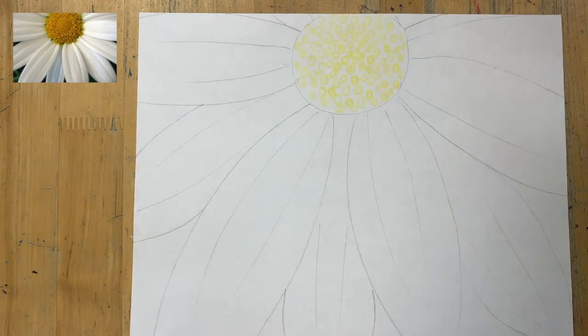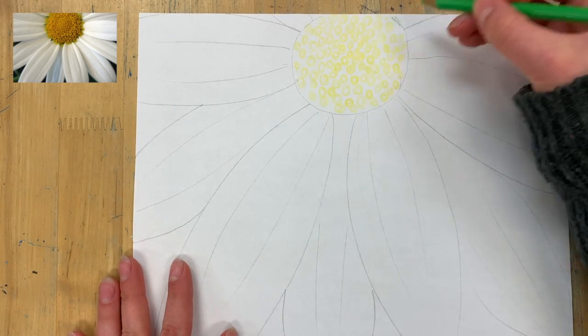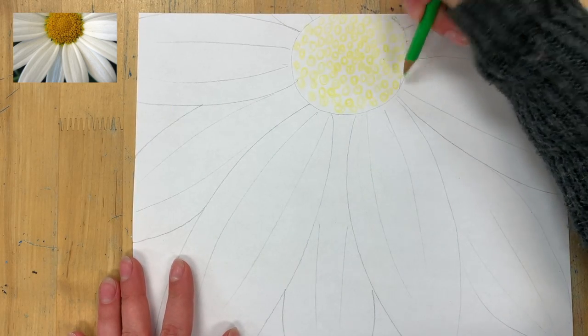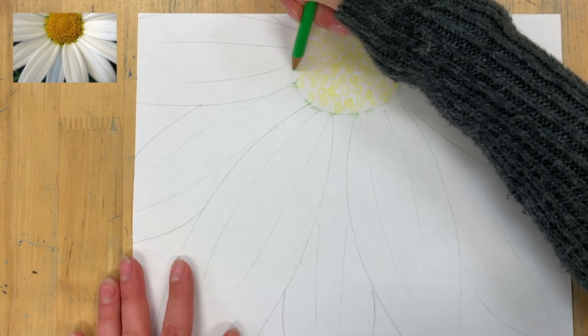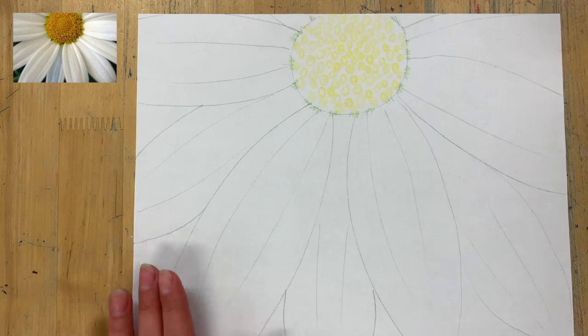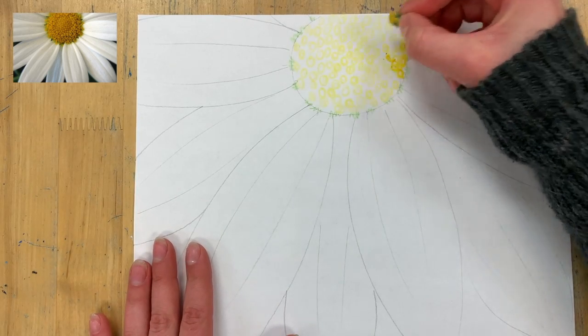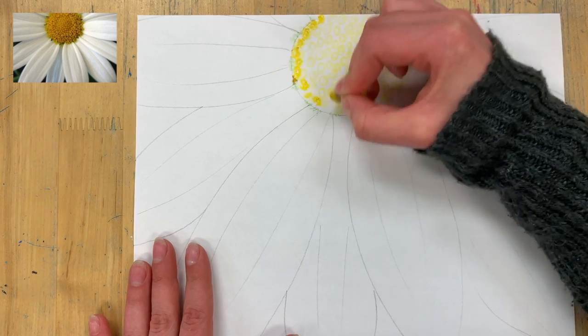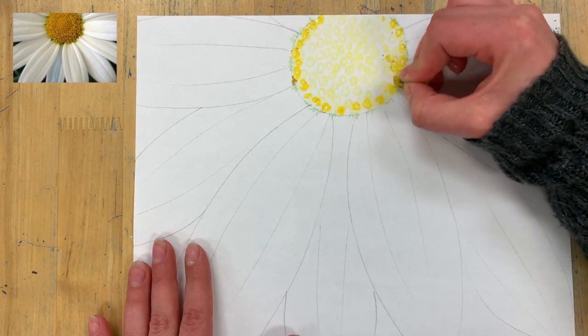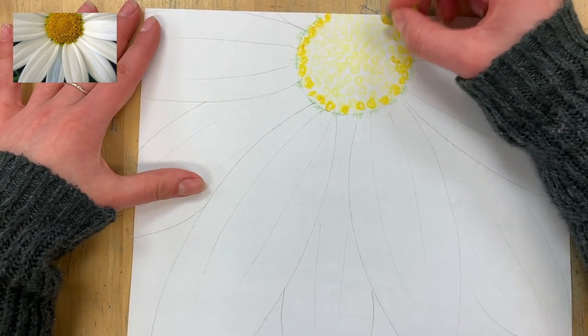In my reference photo, I notice a little green around the edges, so I start adding a little bit of green towards the edge of my flower. Next, I'll be adding value. So right now I'm adding a darker shade of the yellow. Value is all the lightness and the darkness of one color.